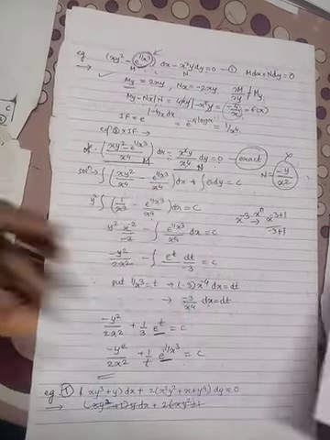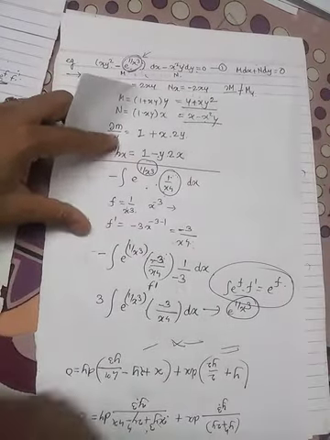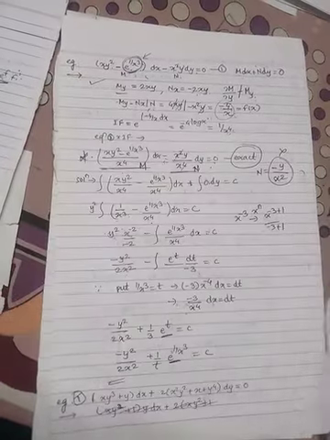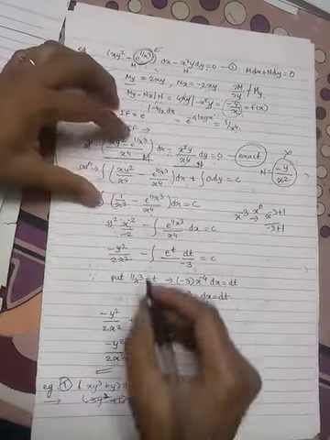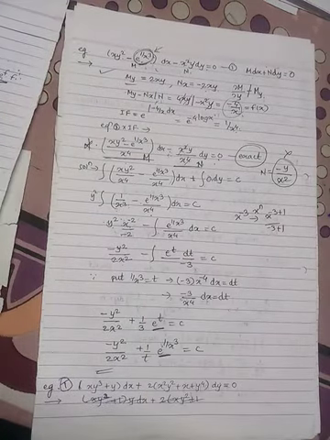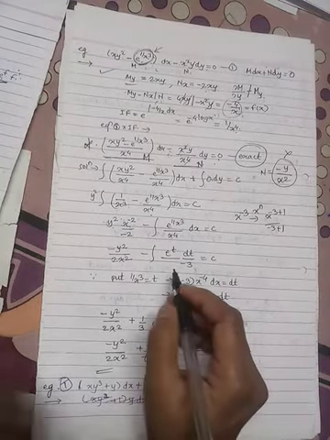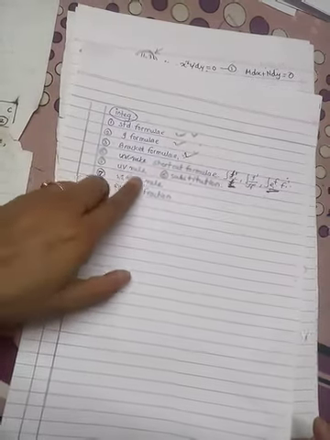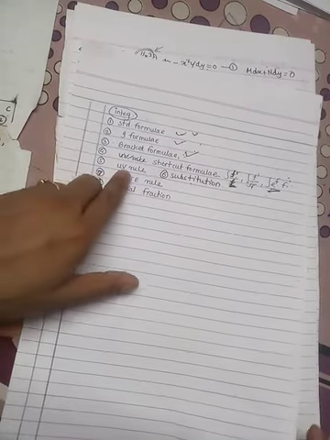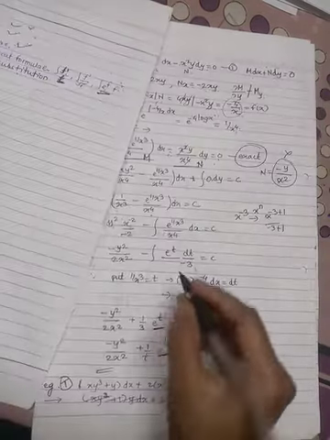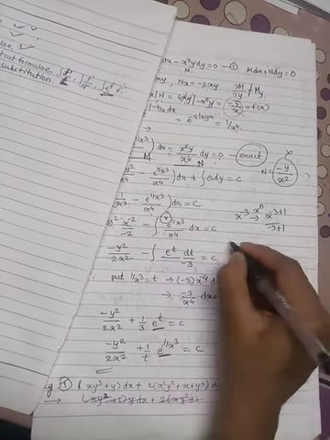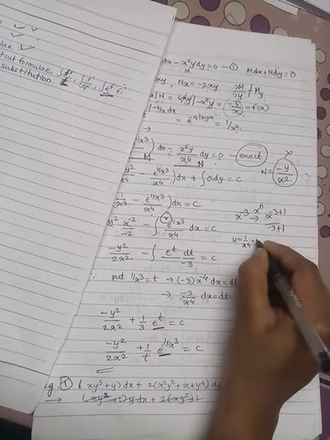Or you can use the substitution method. Use this formula, or use the substitution. If there is no shortcut formula, then the UV rule we can't use here, because the exponential term comes last. So this is your v, and u is 1 upon x raised to 4, that is x raised to minus 4.